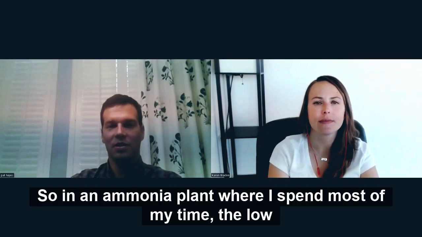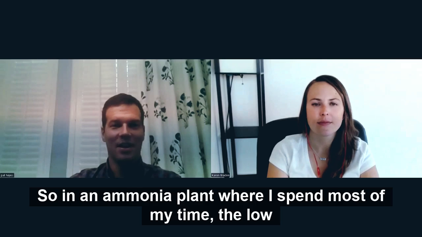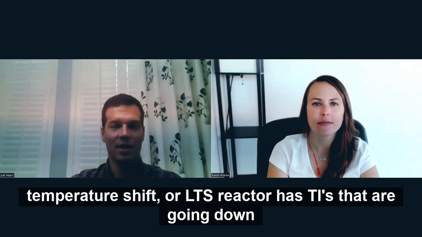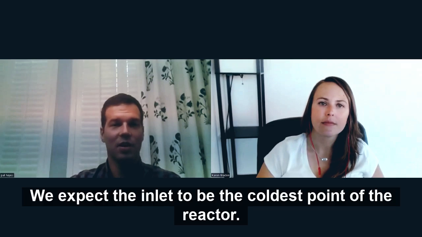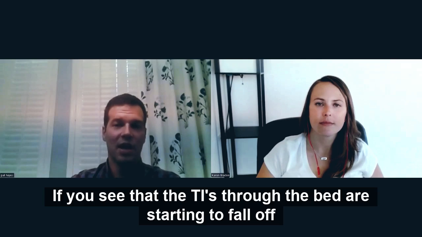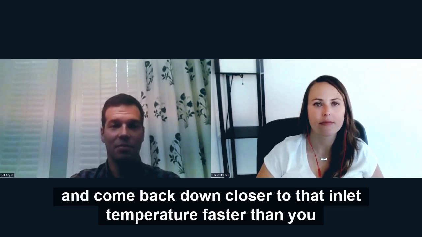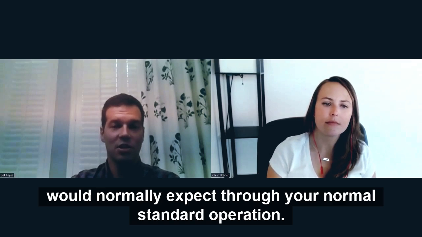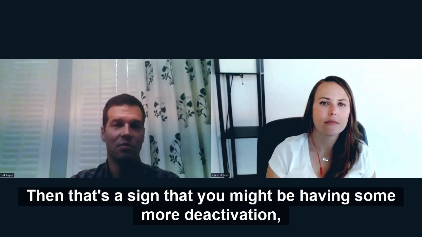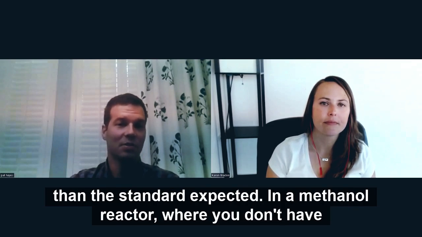So in an ammonia plant, where I spend most of my time, the low temperature shift or LTS reactor has TIs that are going down through the bed. And the water gas shift reaction is an exothermic reaction. So we expect the inlet to be the coldest point of the reactor. If you see that the TIs through the bed are starting to fall off and come back down closer to that inlet temperature faster than you would normally expect through your normal standard operation, then that's a sign that you might be having some more deactivation than standardly expected.